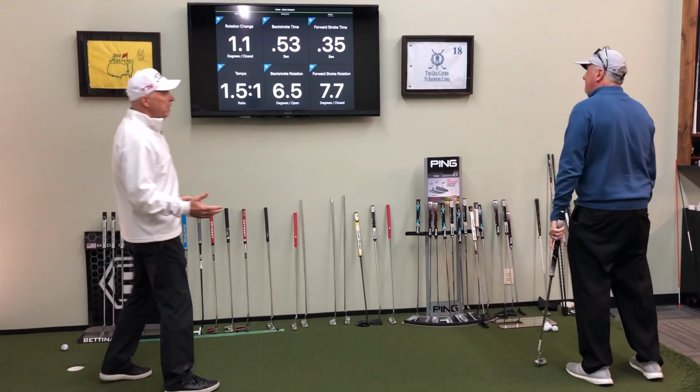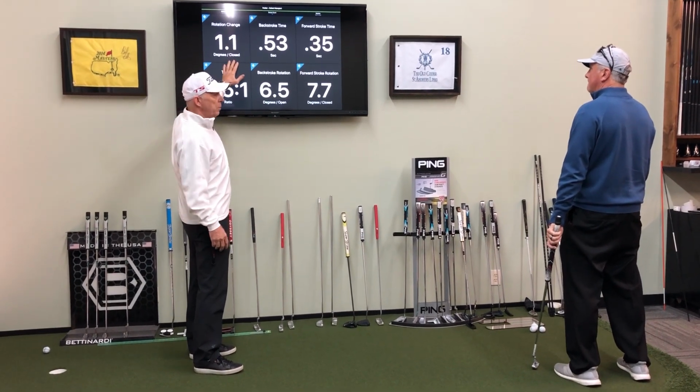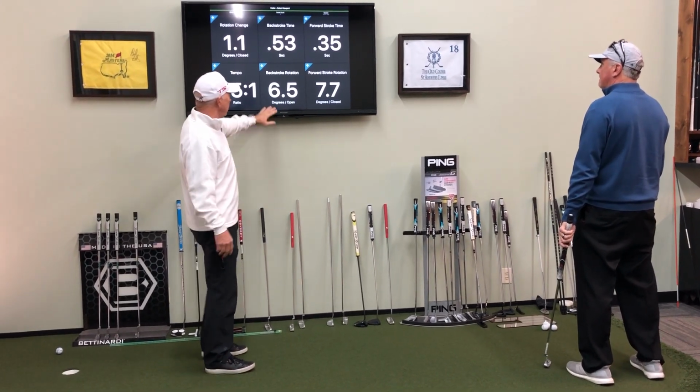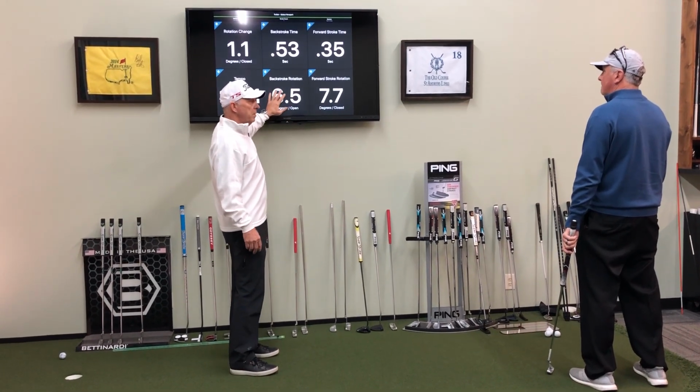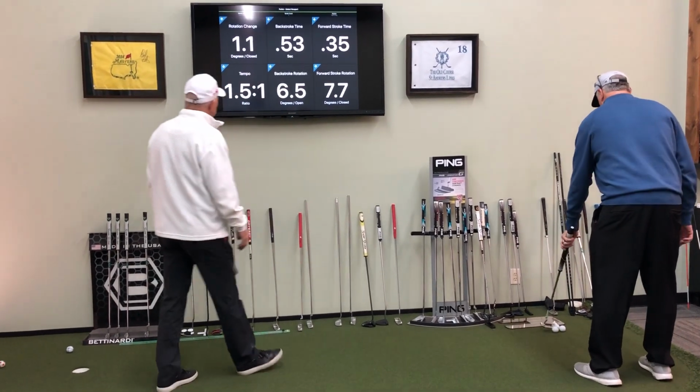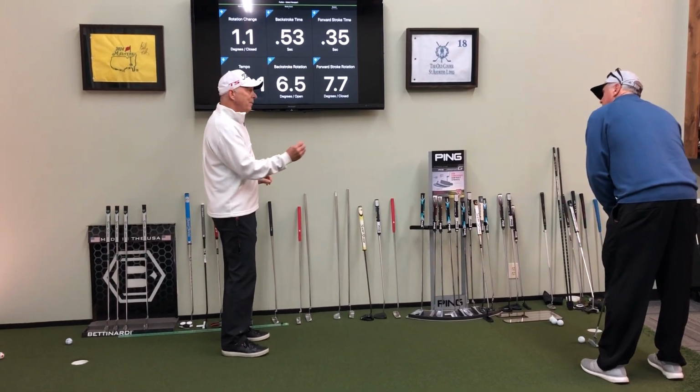1.1. So you missed that a little left, so your face change was a little higher, from 0.9, 0.7 to 1.1, but still reasonably close. So your backstroke rotation is consistent in that near 7 degree range. Let's do one more. And let's try to get this backstroke time a little bit faster.